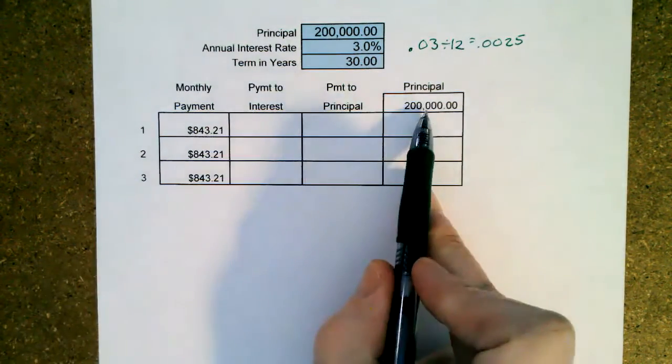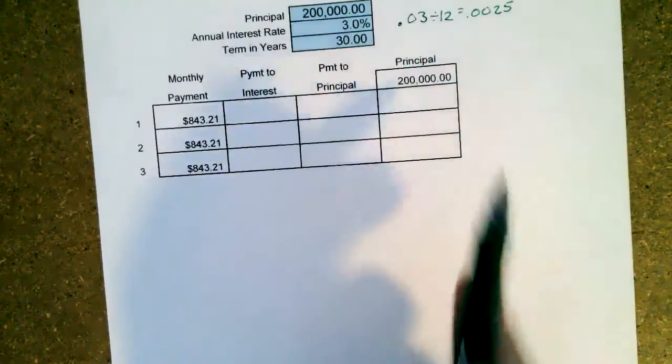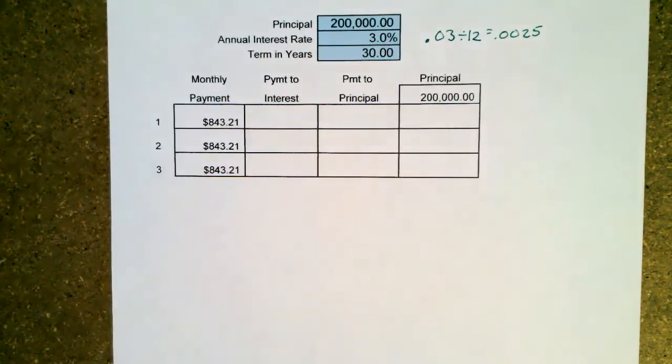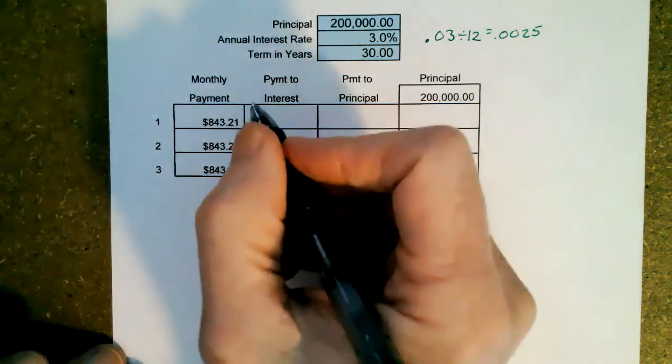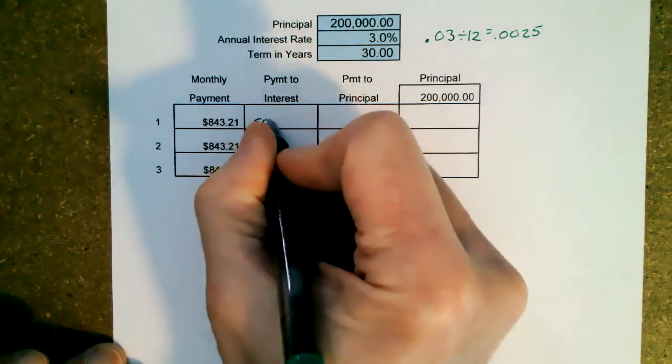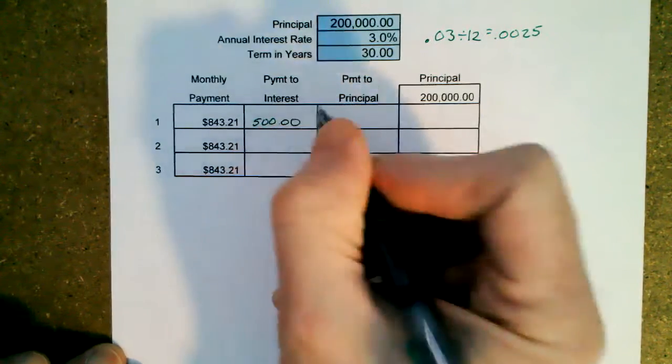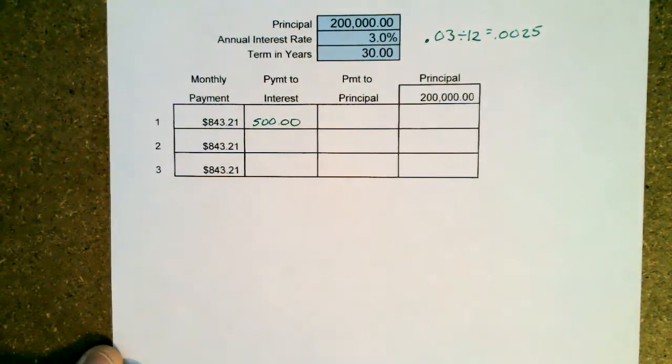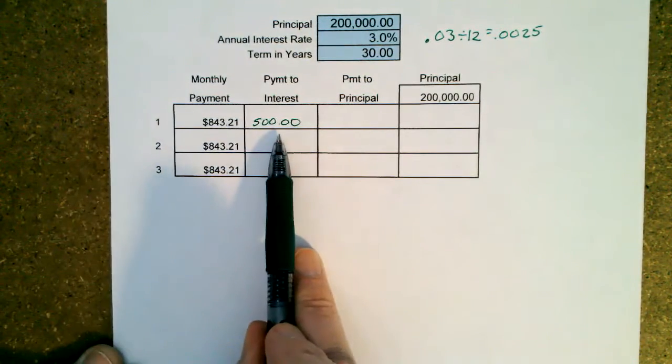So during the first month, I had $200,000 borrowed. If I take that times 0.0025, it gives me $500 even. So that's how much of my first payment went to interest.